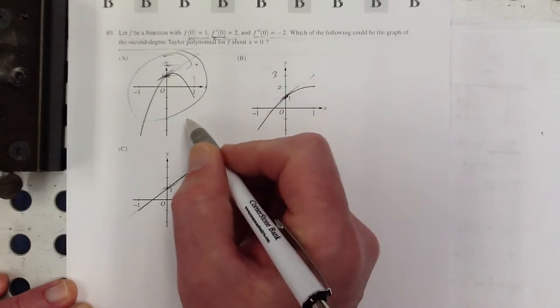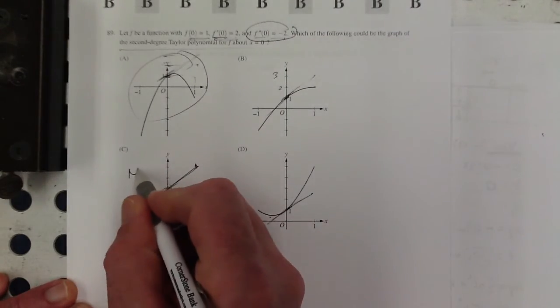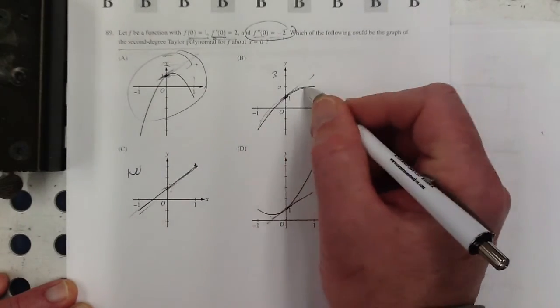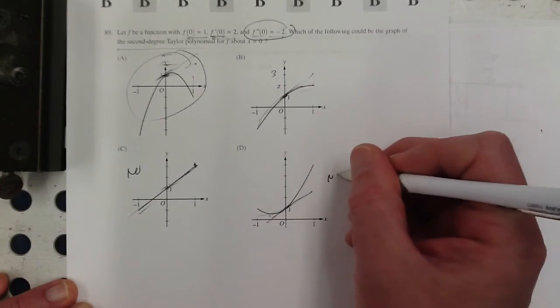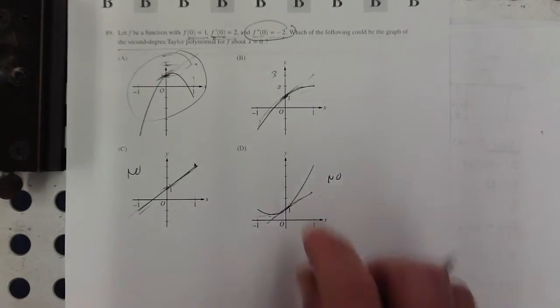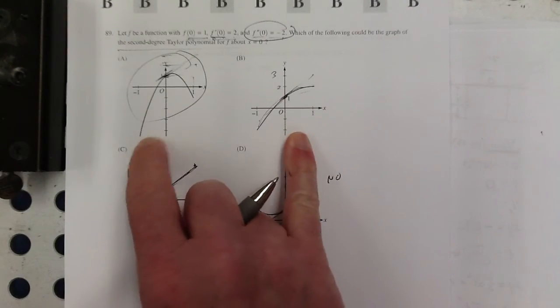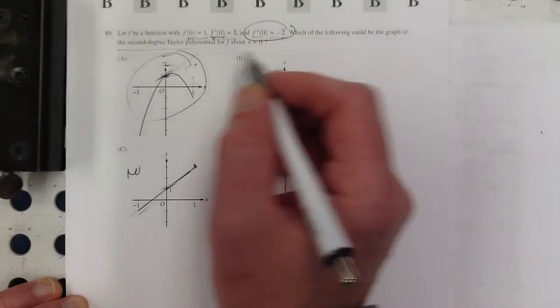This is the one that looks like it has the right concavity of negative 2. So no, because the concavity here would be 0. This, the concavity doesn't look like it's negative enough, and this, the concavity is positive. So I would want to convince myself here between these two, which one could be right.